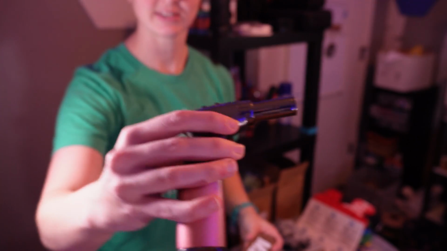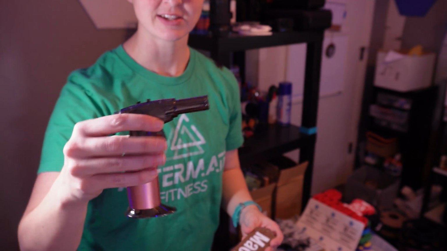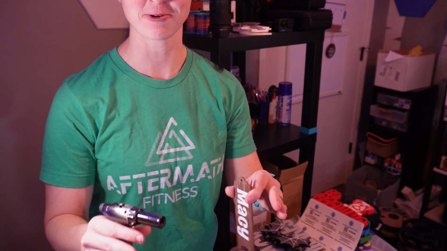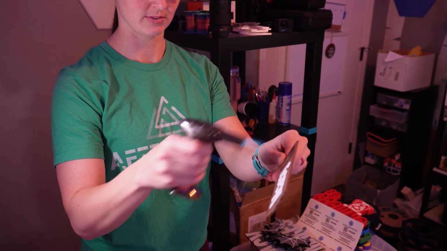So I did end up getting one of these torches like you guys recommended, and it has been a total game changer for cleaning up my prints.